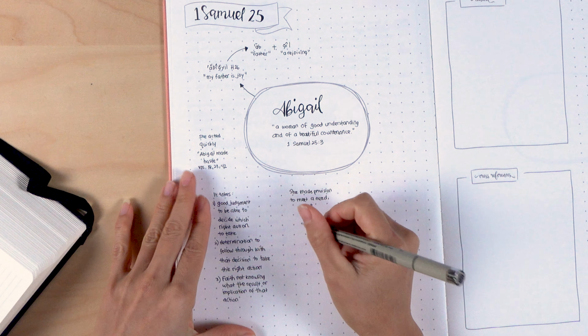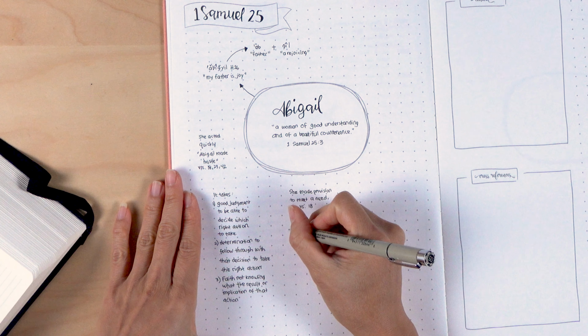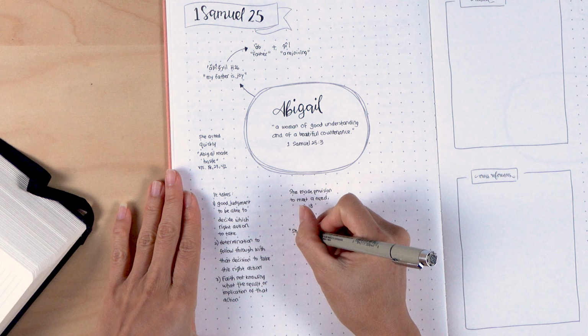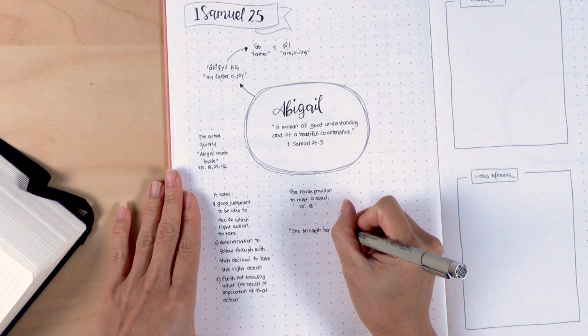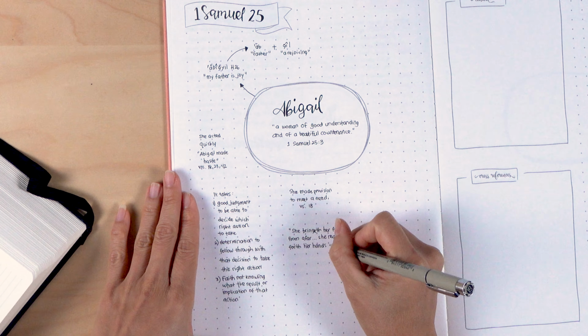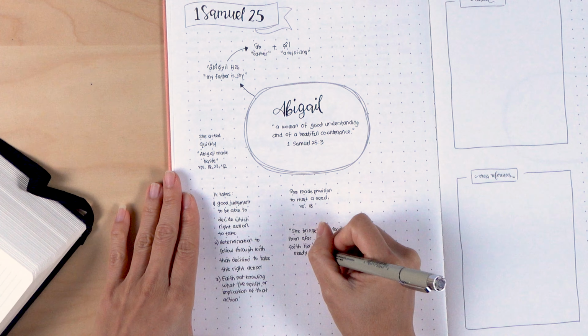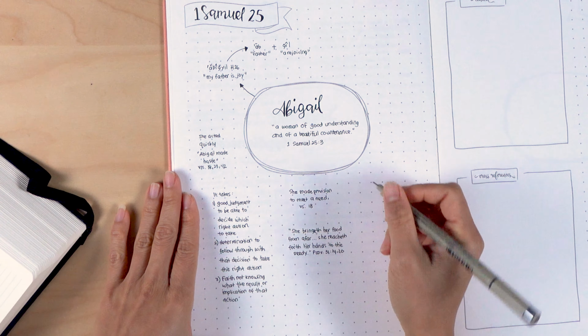There is no right or wrong on how to map. It's really about what you want to do. So I'm going to write that Proverbs 31 verses 14 and 20. And I'm going to draw my lines.